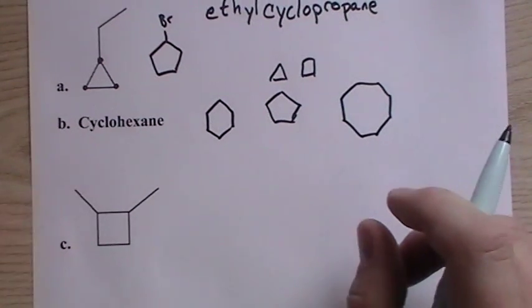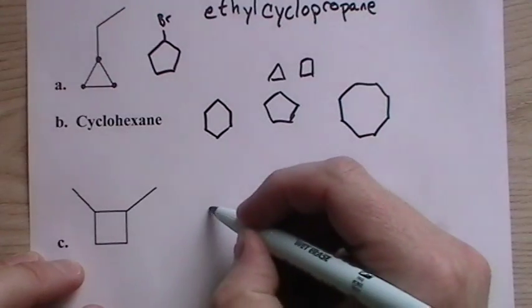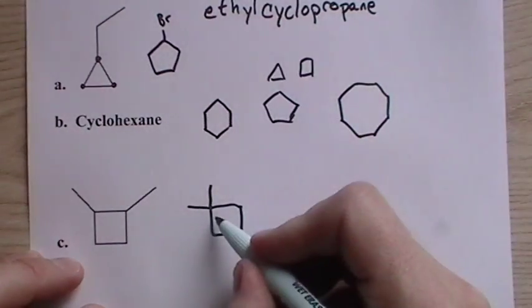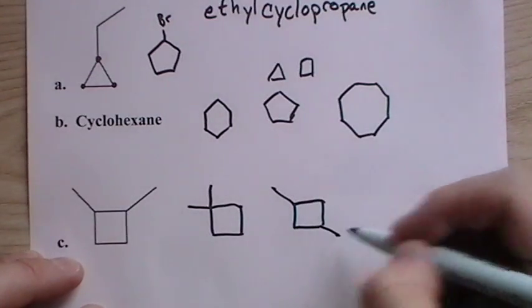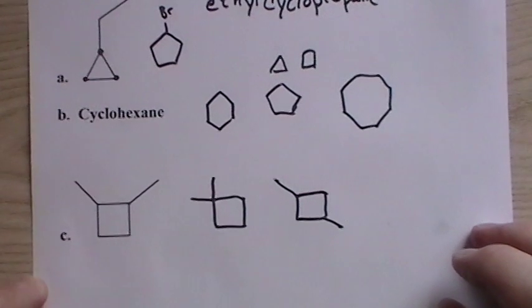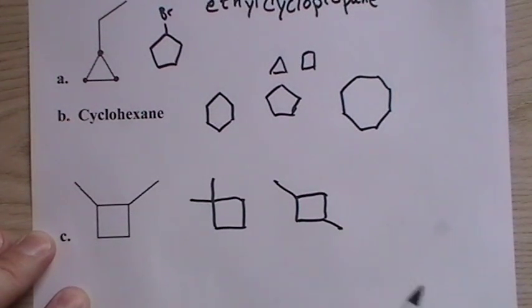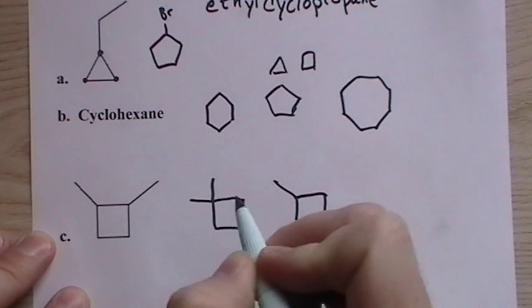Now, when there's more than one substituent, we have to number them. And the reason why, these two methyl groups, they could be on the same vertex, same carbon, or they could be across from each other. So there's the 3 possibilities. Since they're different compounds, but they're all dimethylcyclobutanes, the numbering will tell us the difference between them. So we want the lowest numbers possible.